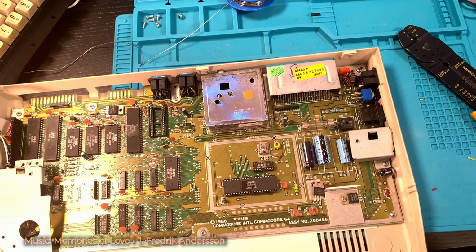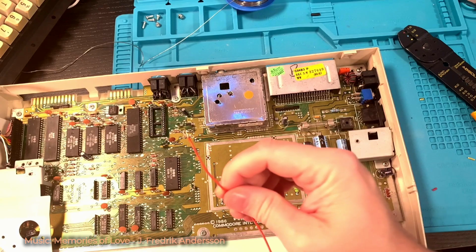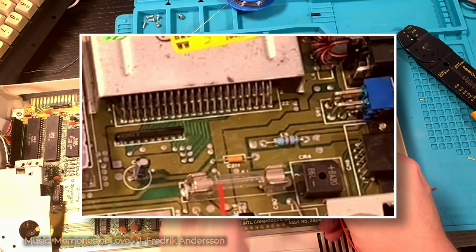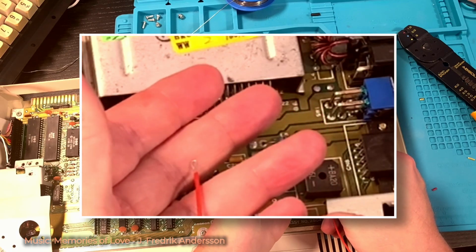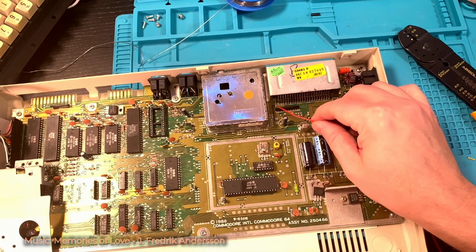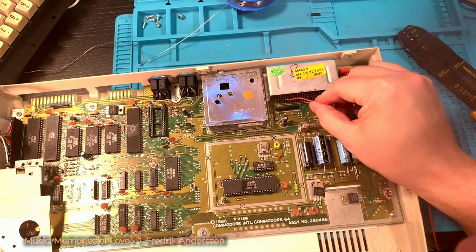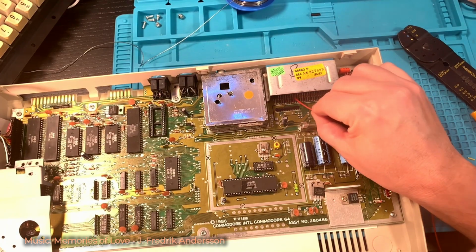I was thinking if we maybe do a hook on this wire. If you can see that somewhere. And just hook it into the computer. So 1, 2, 3, 4, 5, 6, 7.